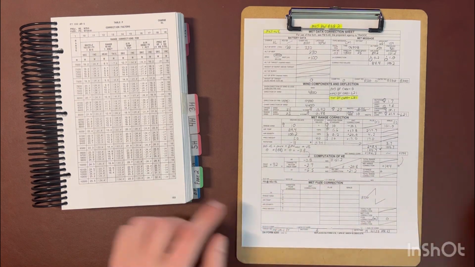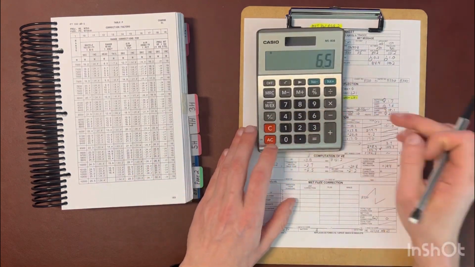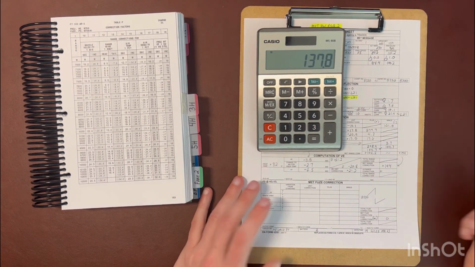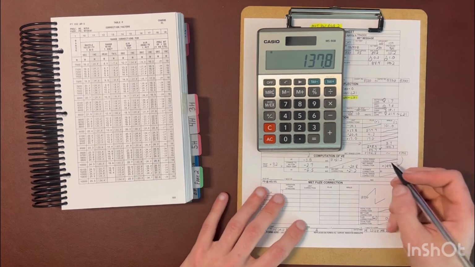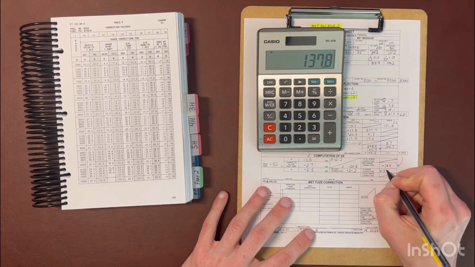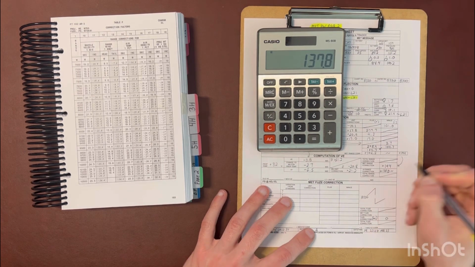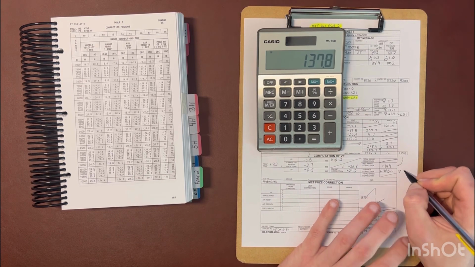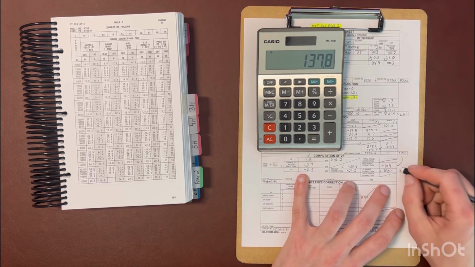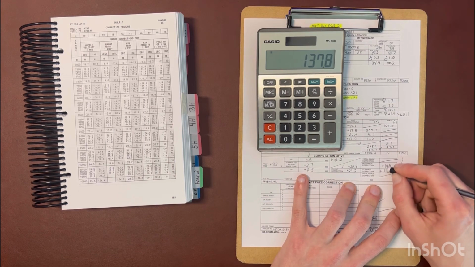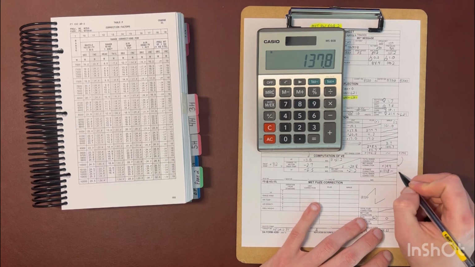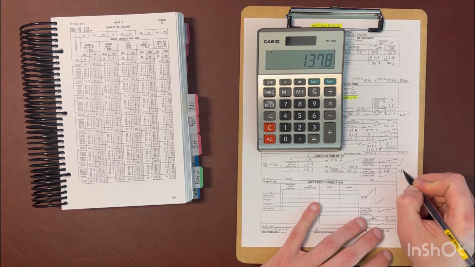So samey samey diffie. So that is 6.5 times 1.2, which is going to give me 137.8, which expresses to positive 138. My fault, I misrecorded that.